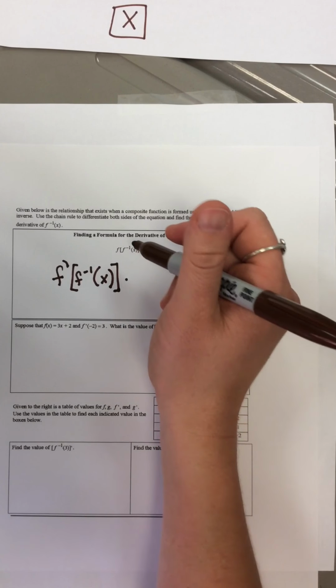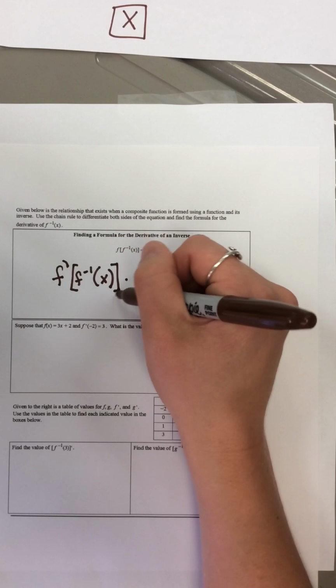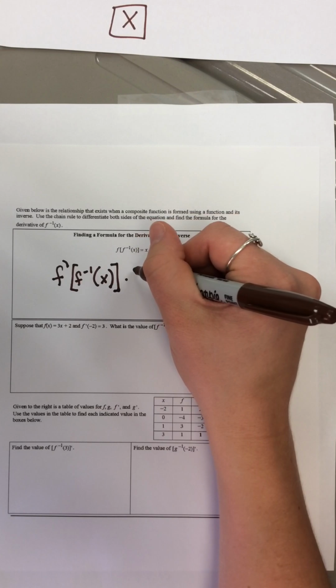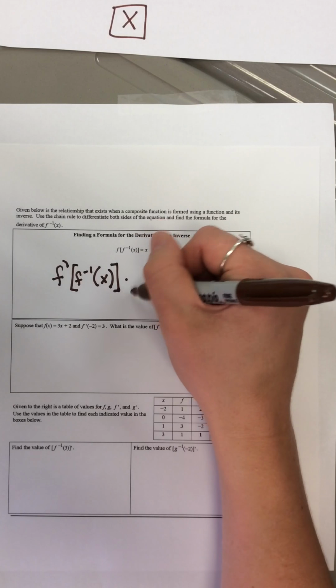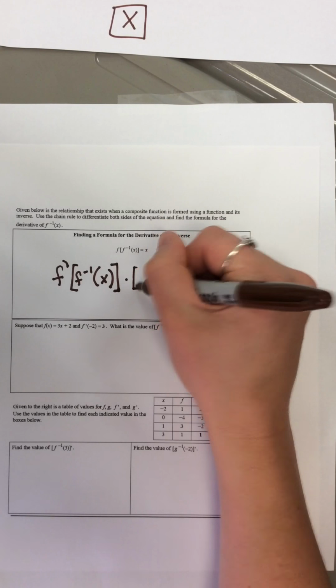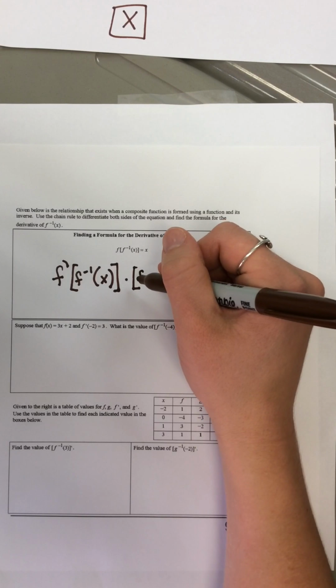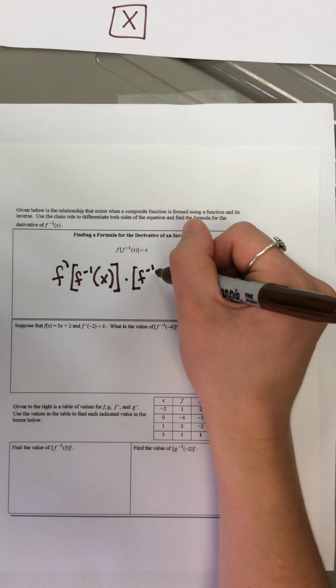So this is a really weird one to write, and the reason why I'm writing these brackets is just because it's kind of hard to show this, but you can write parentheses, you can write brackets. Brackets sounds like breakfast, and no one wants that.